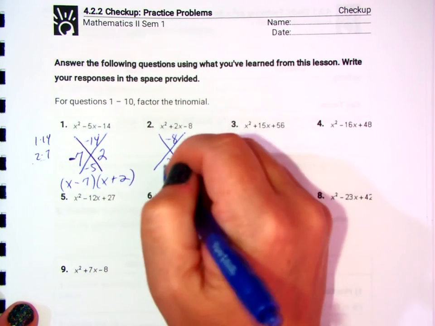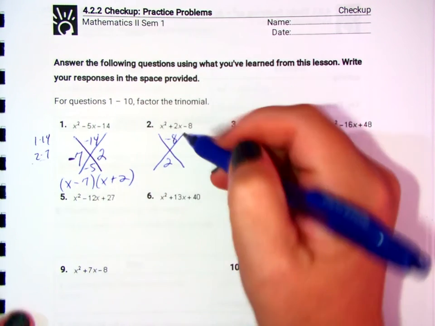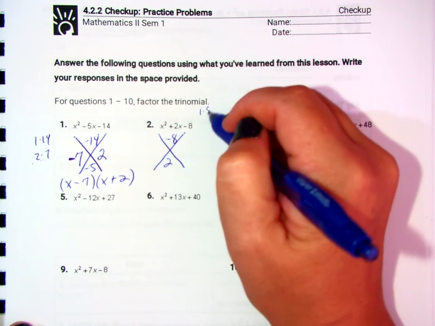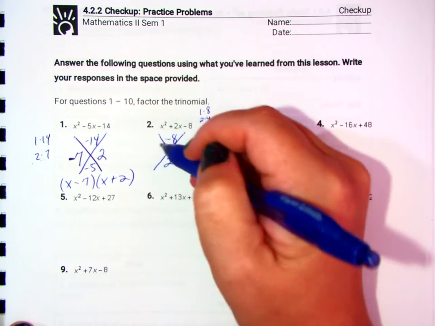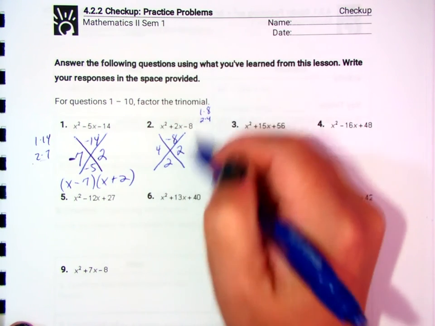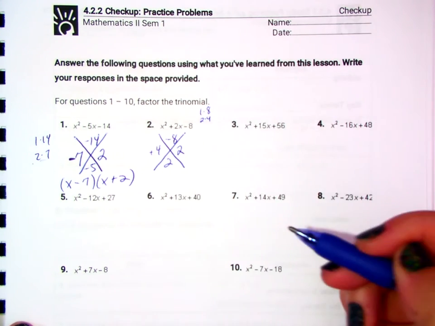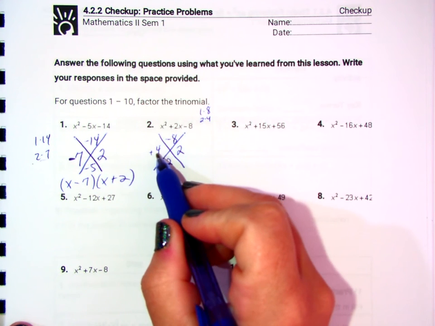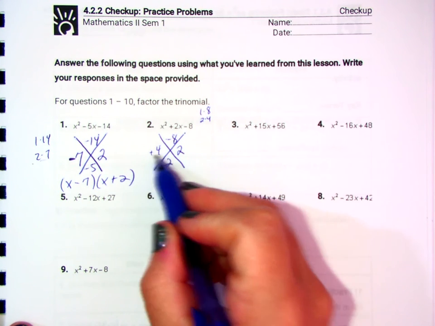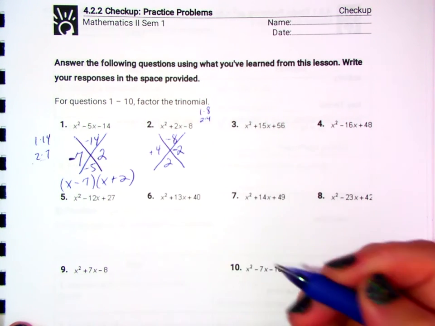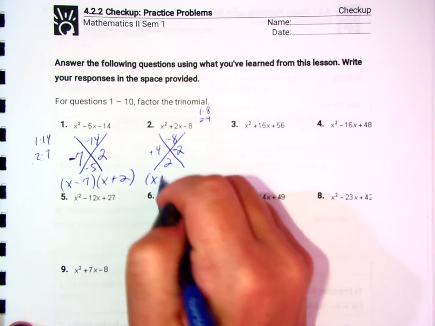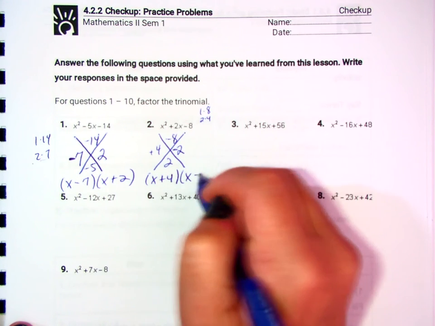What times what makes negative 8 and adds or subtracts to 2? Making a list of factors for 8, there's 1 times 8 or 2 times 4. Put the larger factor here. The sign in the middle matches the larger factor. And then I say, does 4 plus 2 equal this? Does 4 minus 2 equal this? Give this a negative. And so we have two factors of x plus 4, x minus 2.